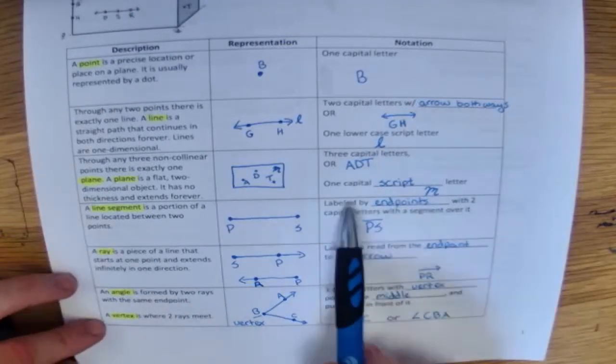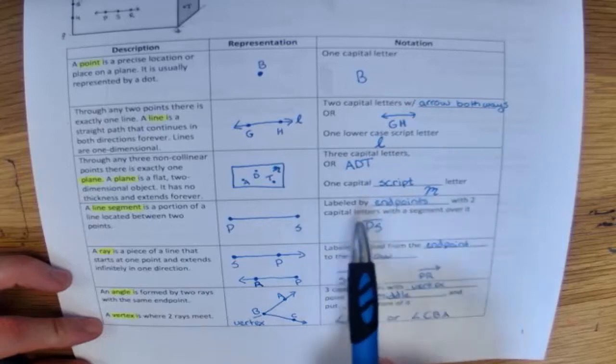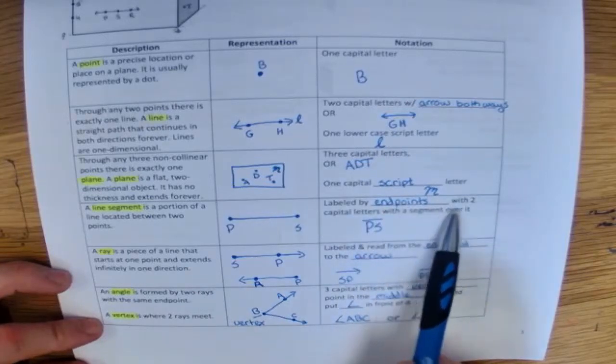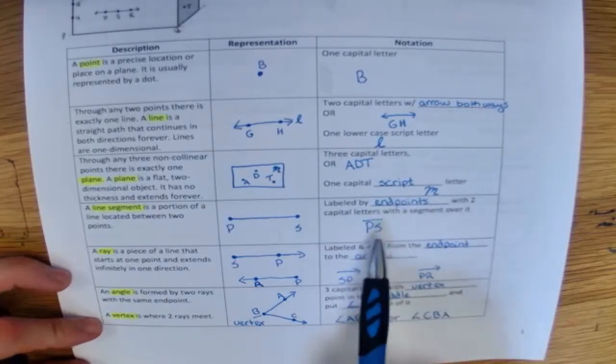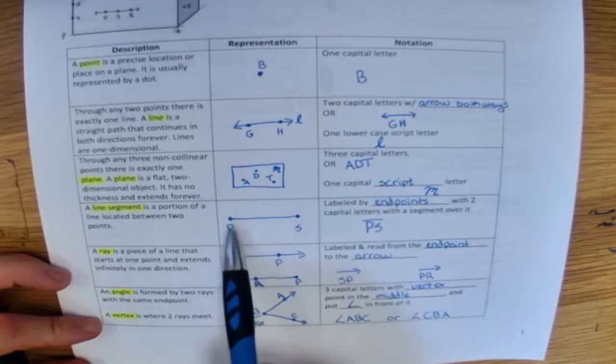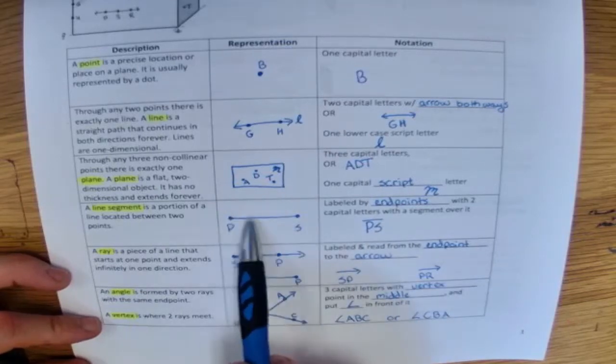The next vocab is a line segment. A line segment is a portion of a line located between 2 points. What makes a line segment different from a line is that it does not go on forever. It has endpoints, so it's labeled by endpoints with 2 capital letters with a segment over it. The example I have here is PS. P is an endpoint, S is an endpoint, so we put a line above it to represent it.